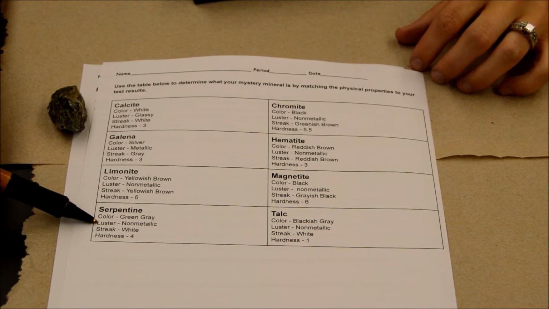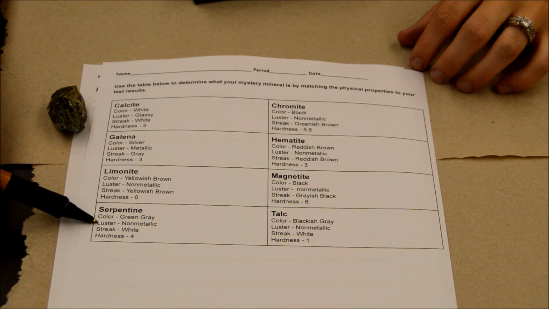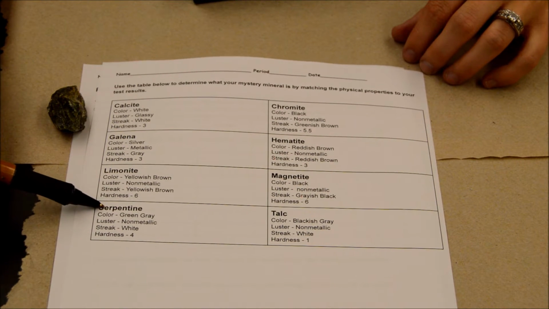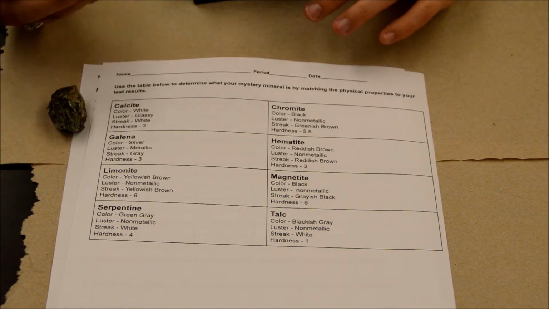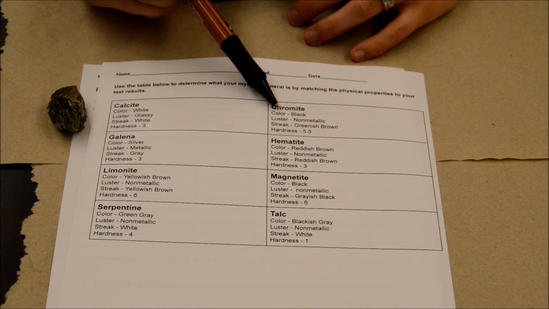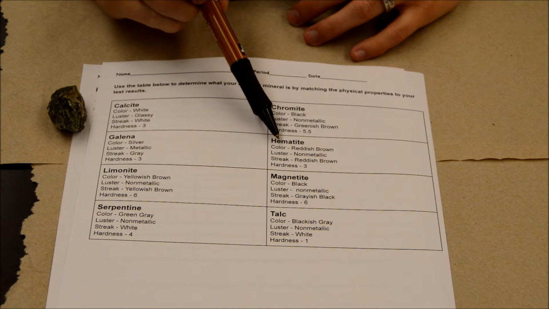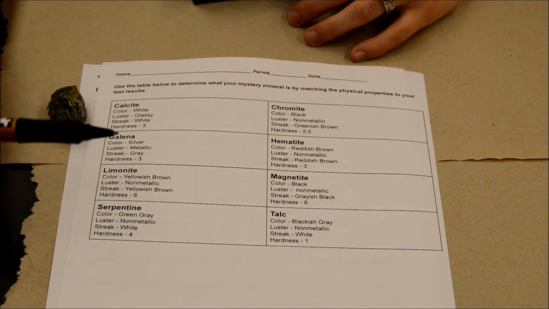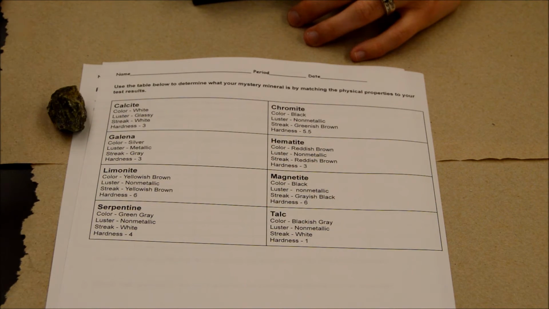Our luster, we also said, was non-metallic. Our streak was also white. And our hardness was about a 4. So serpentine seems like a pretty good choice, but we need to double check to make sure there's none others that are similar. On this one, we have a color of black, reddish brown, black, and a blackish gray. So this one must be what our mystery mineral is.